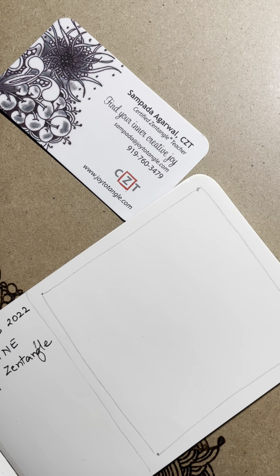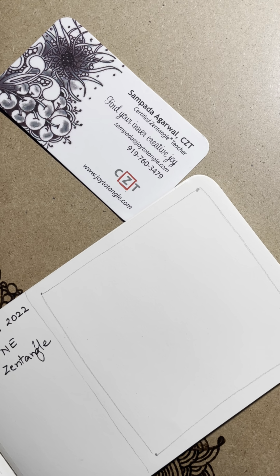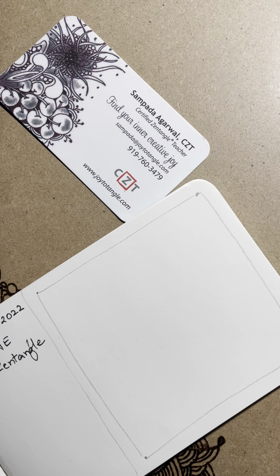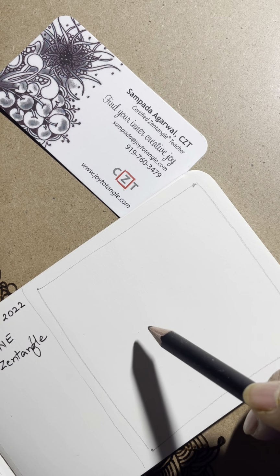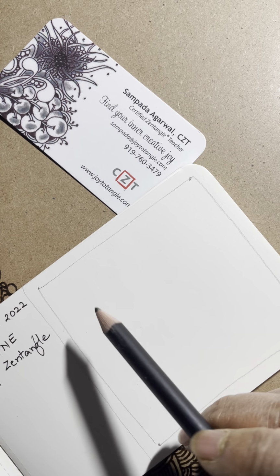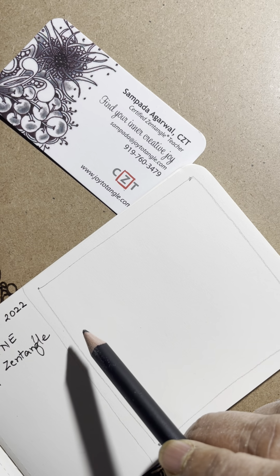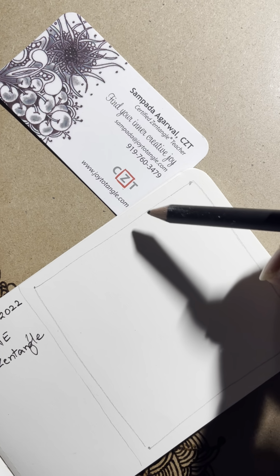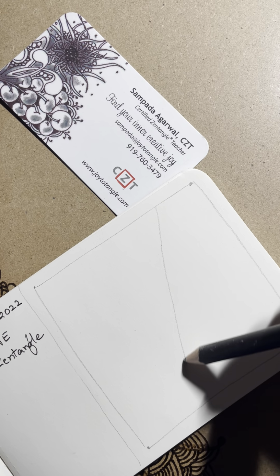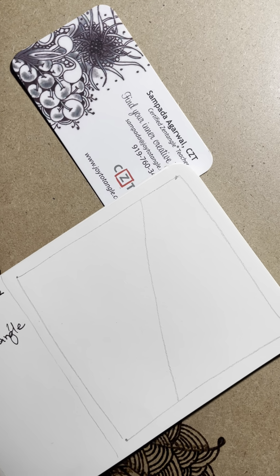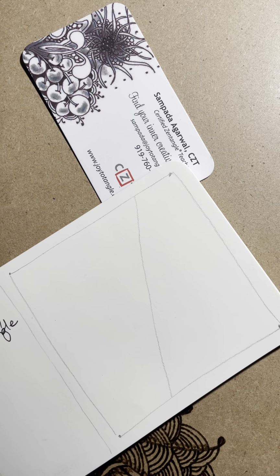All right, and today, since we are doing CUBINE, let me mark off an area that I want to, maybe we could do like a diagonal here. Okay, let that be our string for today, and let's see where that takes us.